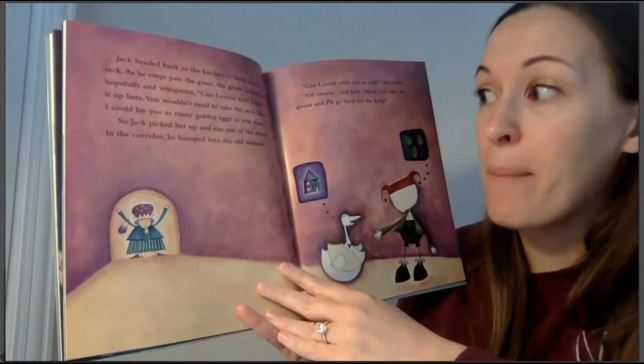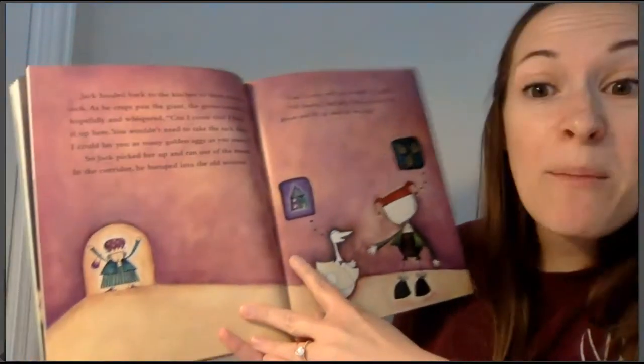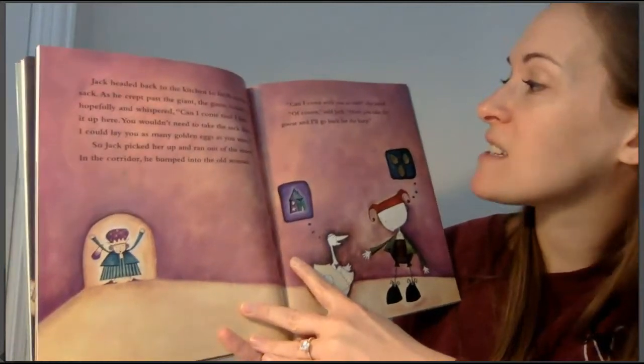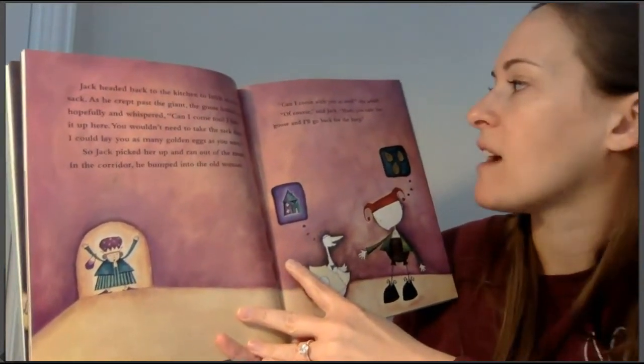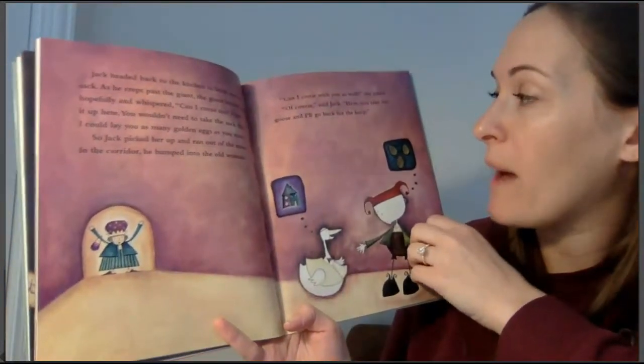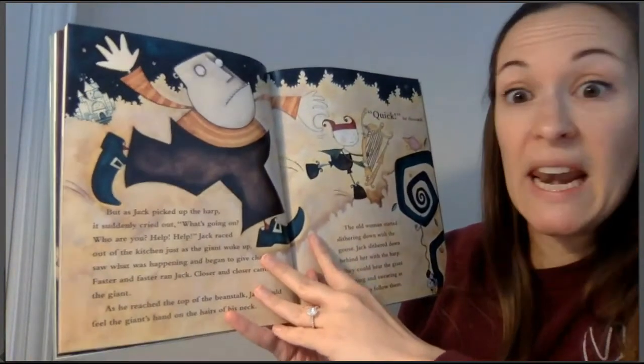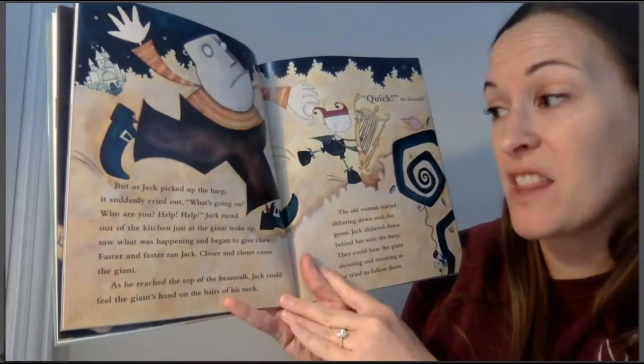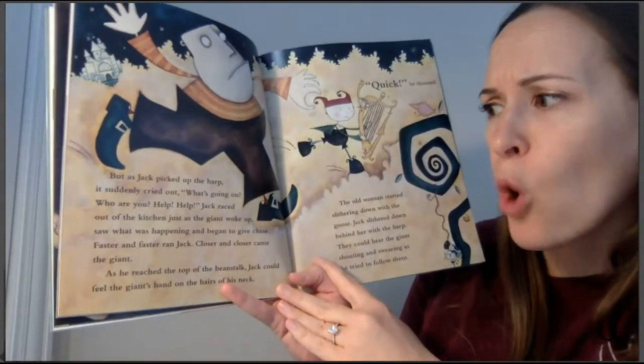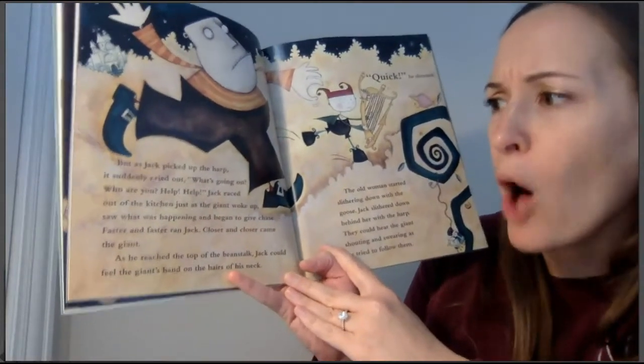In the corridor, he bumped into the old woman. "Can I come with you as well?" she asked. "Of course," said Jack. "Here, you take the goose and I'll go back up for the harp." But as Jack picked up the harp, it suddenly cried out, "What's going on? Who are you? Help, help!"